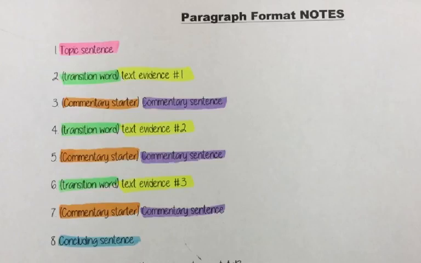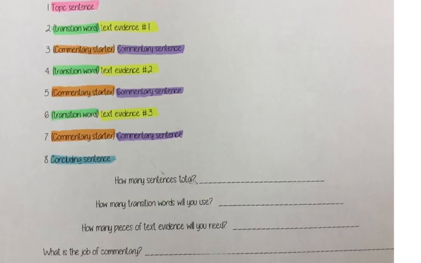All right, if you follow directions perfectly, your paragraph format notes will now look like this. If for any reason you have not been able to follow the directions and your paper does not look like this, you must get a new copy of these notes because you can't move on until your paper looks exactly like this one. All right, so on your paragraph format notes, you now have all of the sentences color-coded so that you can see exactly what we have in our format.